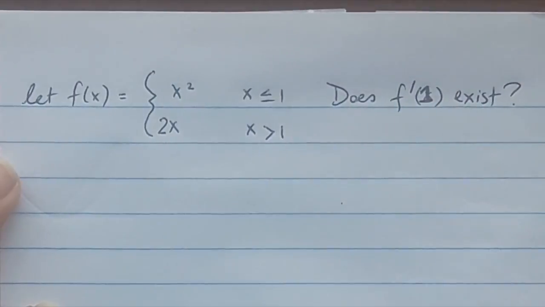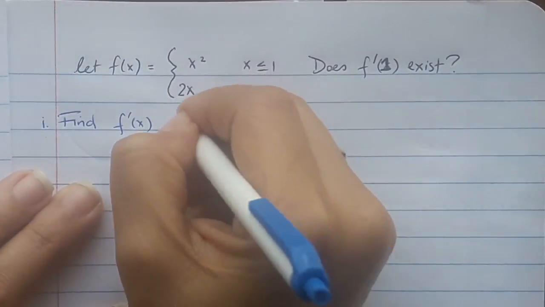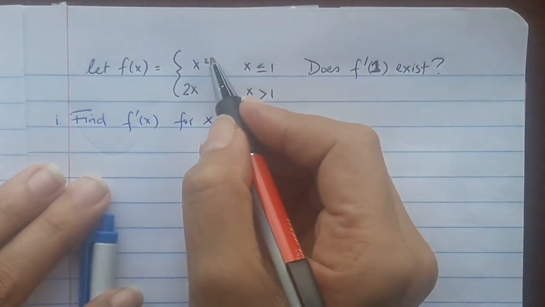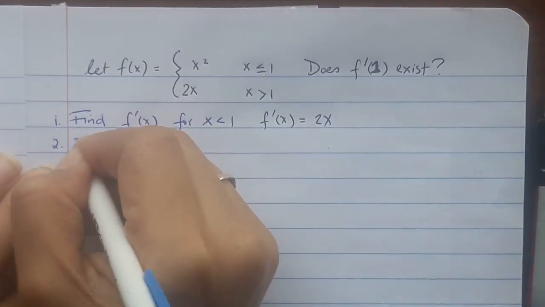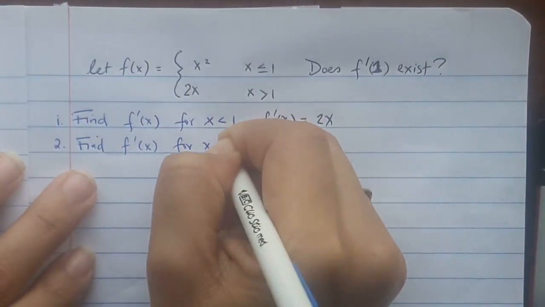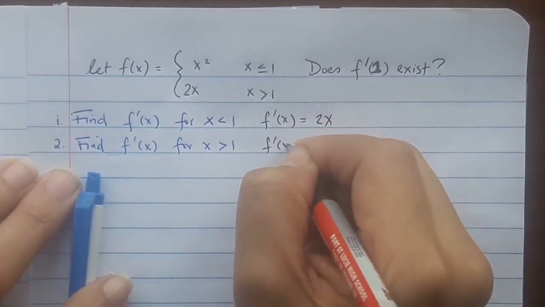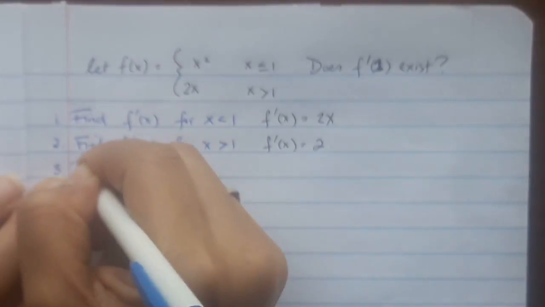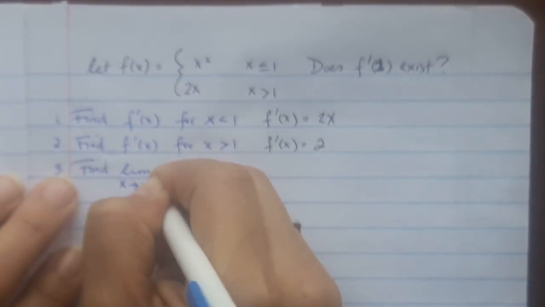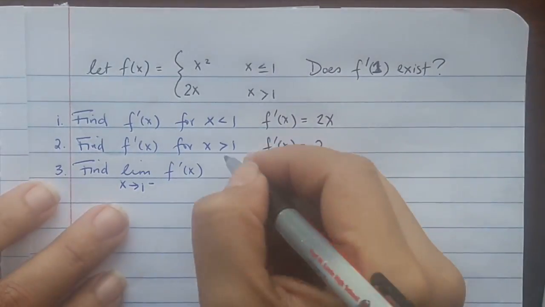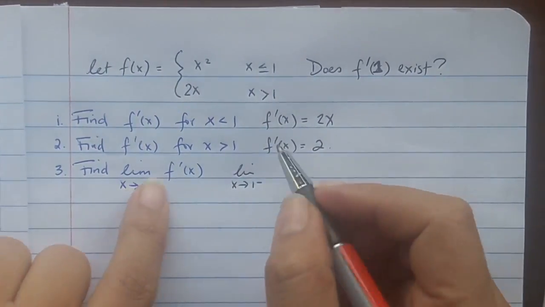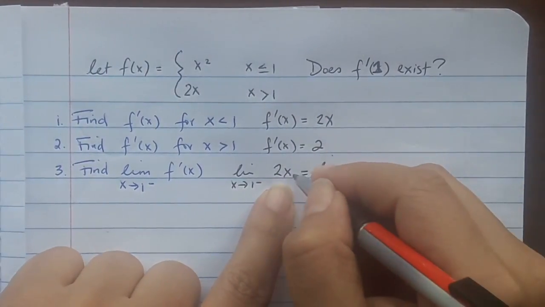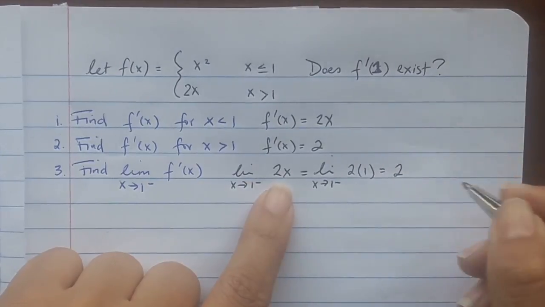And the question is, does the derivative exist at the point 1? So the first thing you do is you find the derivative of f of x for values less than 1. The derivative is 2x. And then find f prime of x for x greater than 1. The derivative of 2x is 2. Once you've done that, find the limit as x approaches 1 from the left of f prime. So the f prime from the left is going to be 2x because x is less than 1. As x gets to 1, it's going to be 2 times 1, which is going to give me 2.